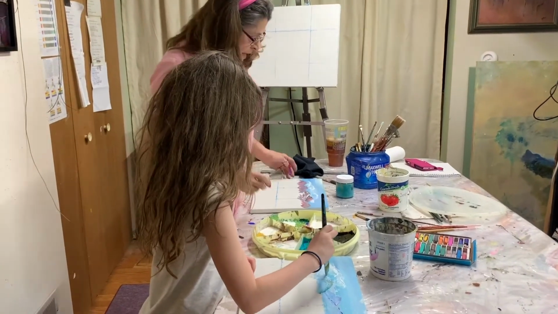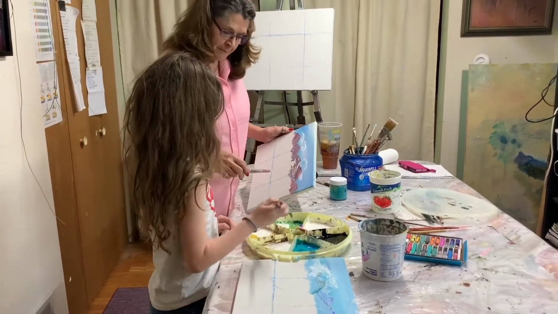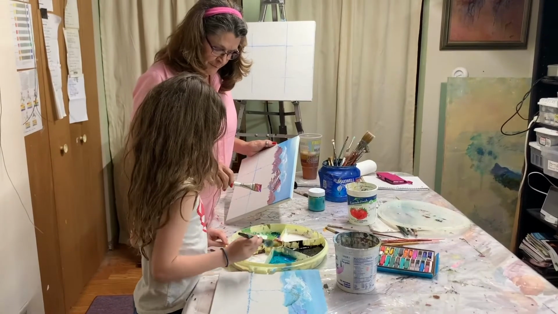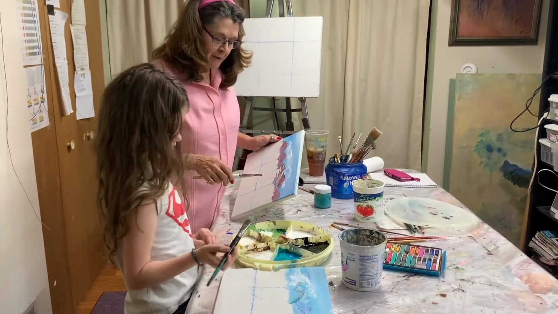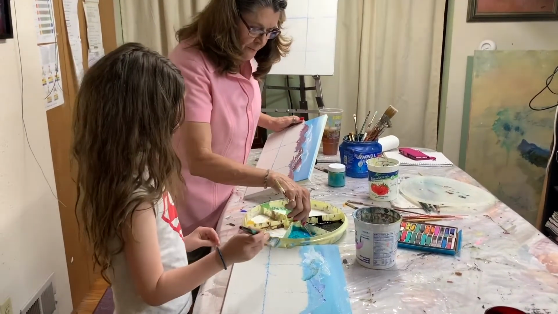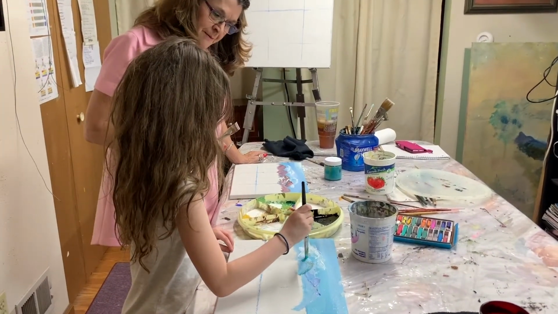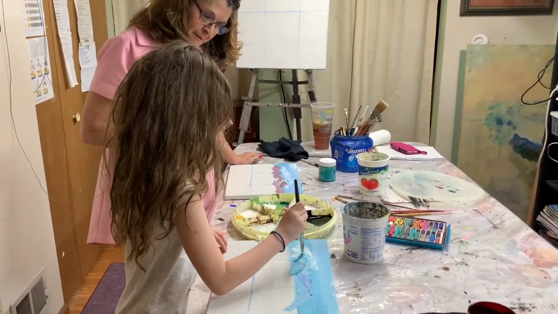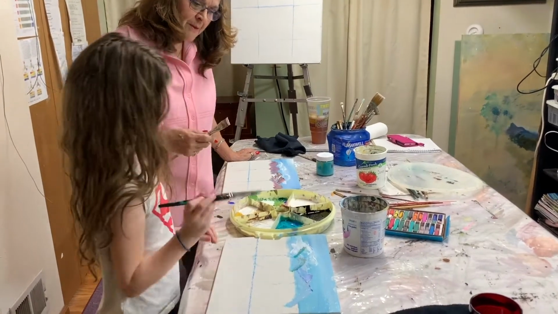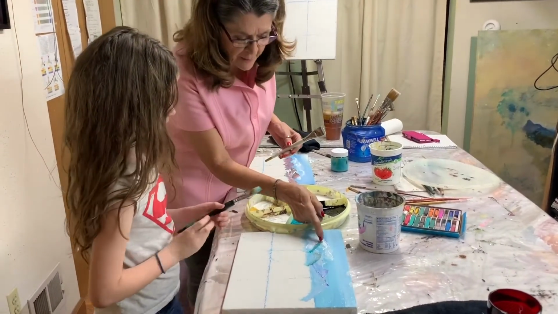Okay, you might need more paint. Okay, you like the greeny part. Okay, that's good. All right, put in a new mountain. Okay, don't make it look like a cone, so that means flatten this side out a little bit.